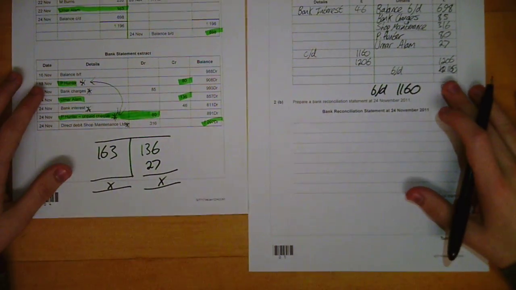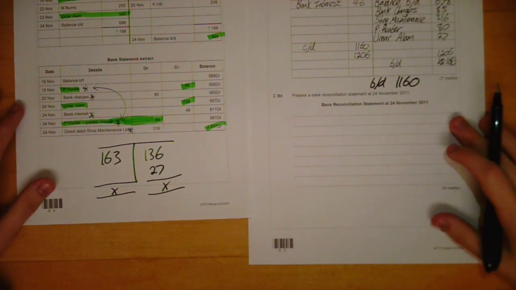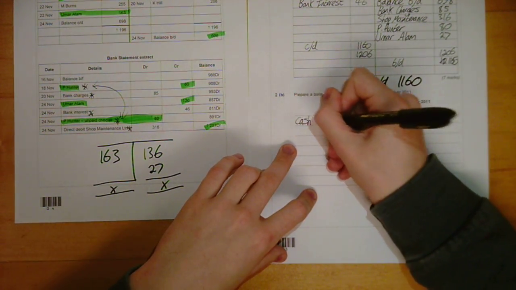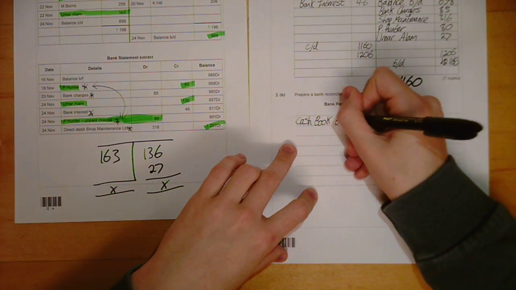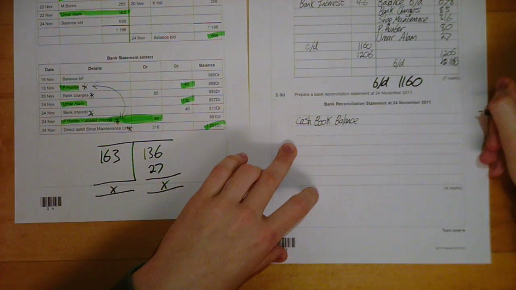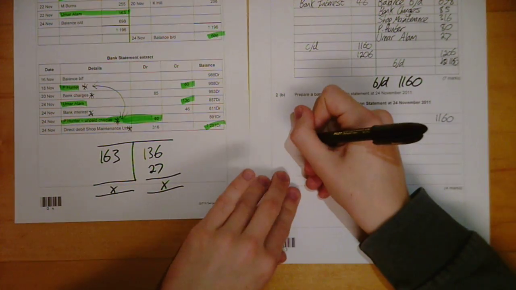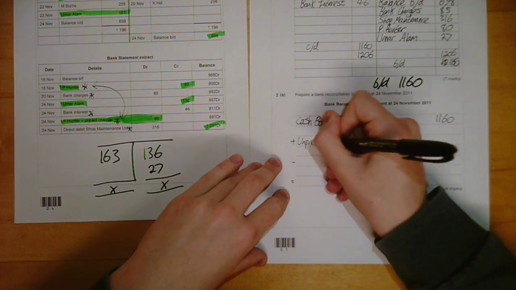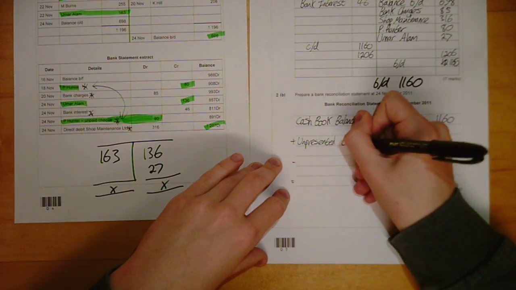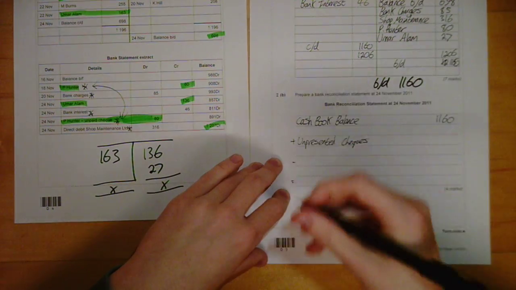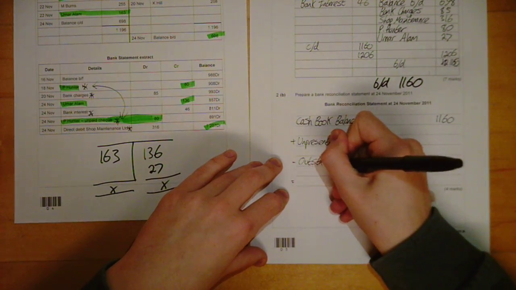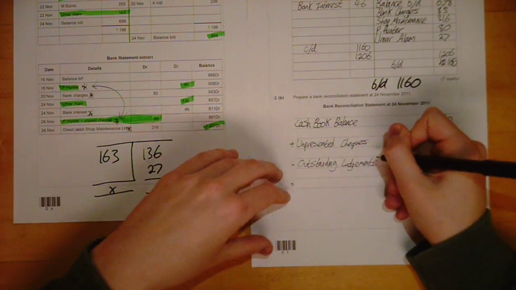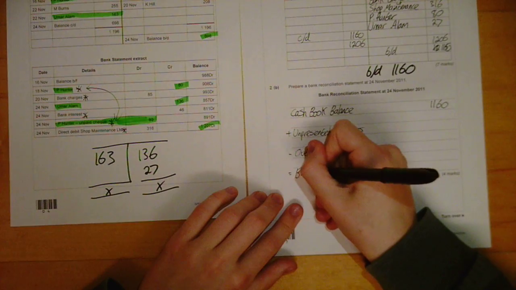So here we are, 4 marks, so it's just 4 figures really. So we're going to start off with this updated cash book balance, 1160. Right, we'll just do the layout for now. So add, minus, equals: unpresented checks, outstanding lodgements, and then those are all going to be taken away and added respectively to the cash book balance to give us our bank balance.